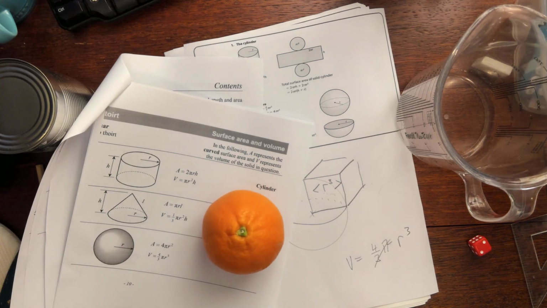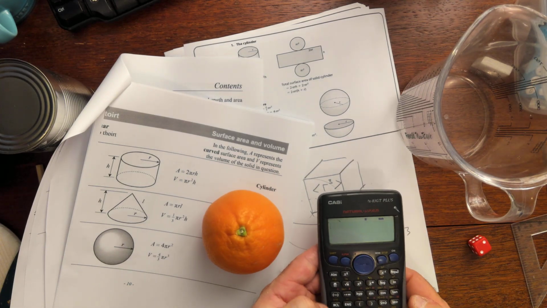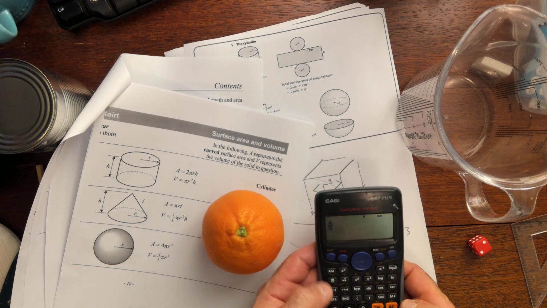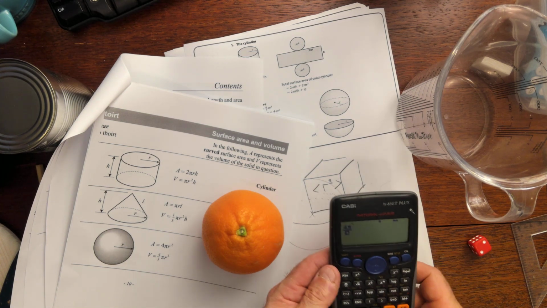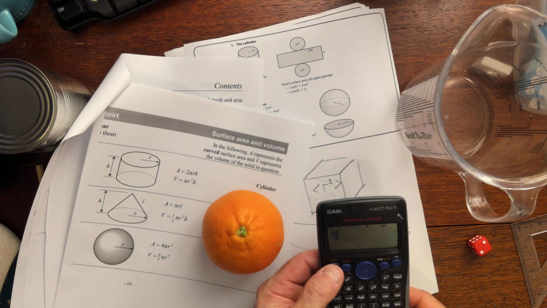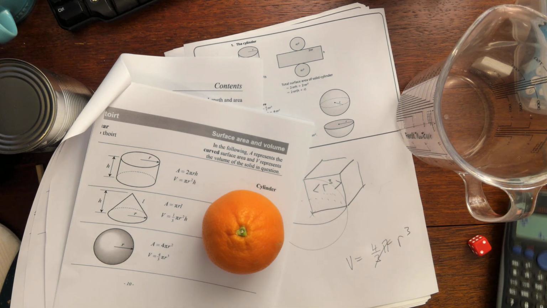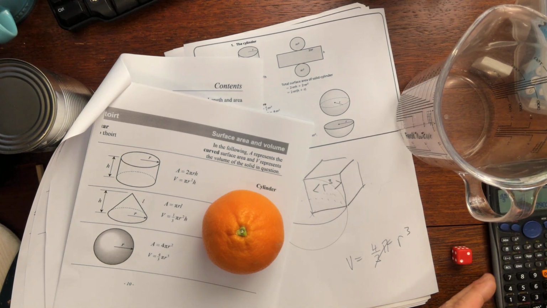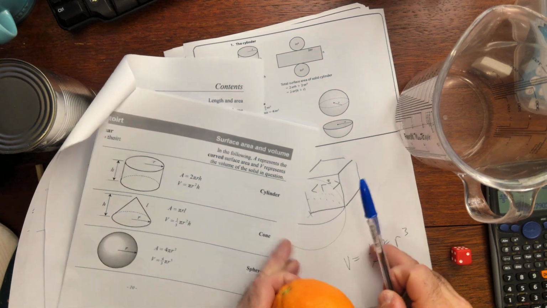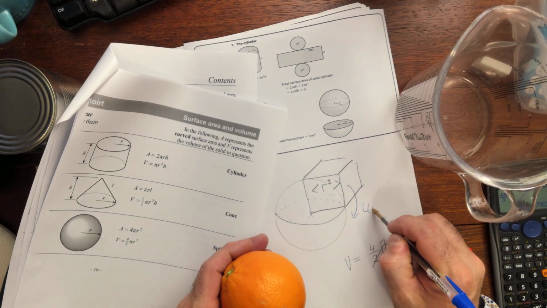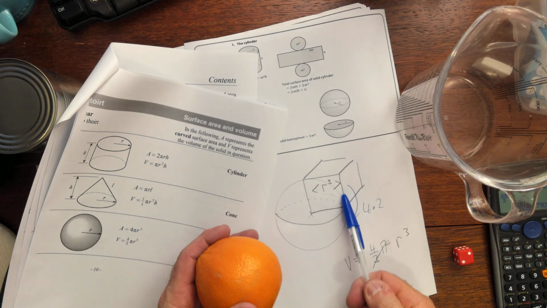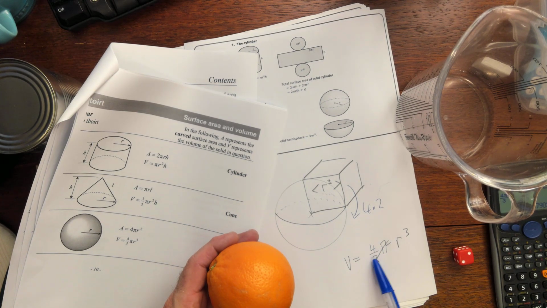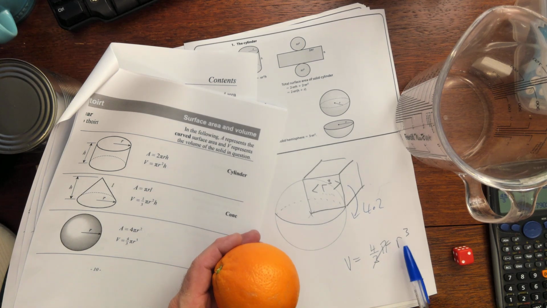Now, if we wanted to know more exactly, we would just calculate, we would put the 4 pi on the top and the 3 below. 4 shift pi over 3, and we could just go shift equals to see it in decimal. Now you'll never get it exact, you can only write down loads of those figures, but we could say more exactly 4.2 of these. If this is repeated 4.2 times, we're very, very close to getting the full volume of the orange, and in particular 4/3 of pi r cubed gives us the volume of the orange.